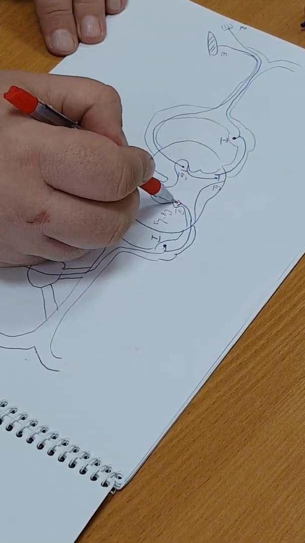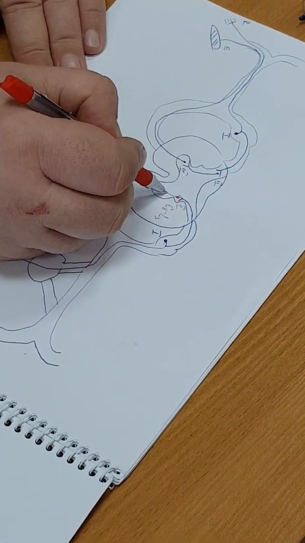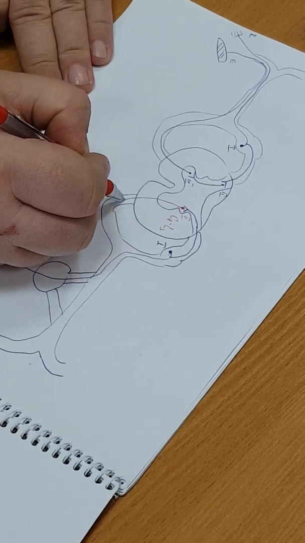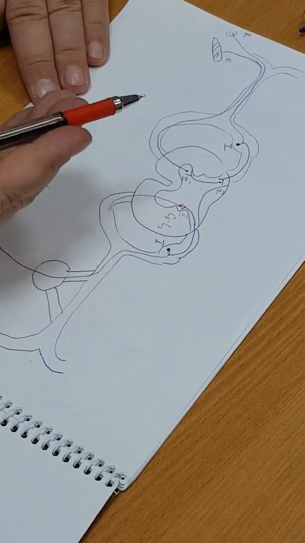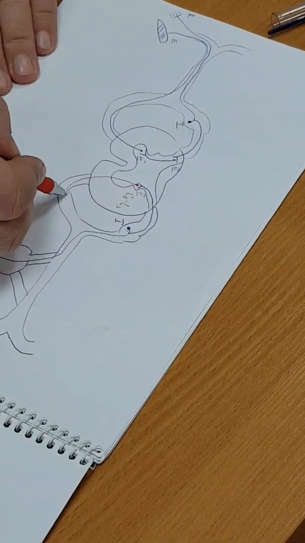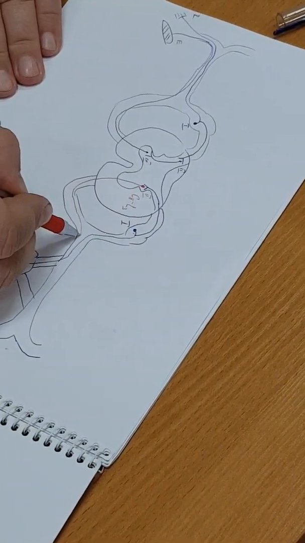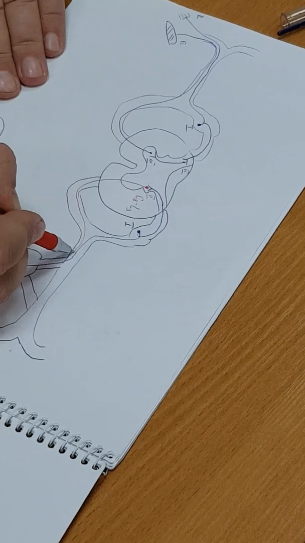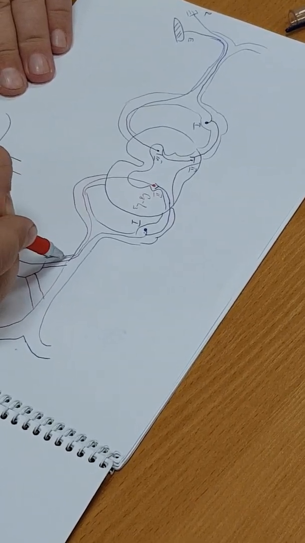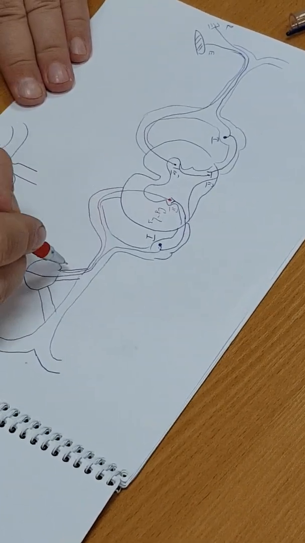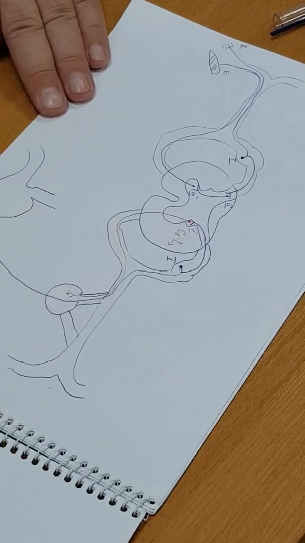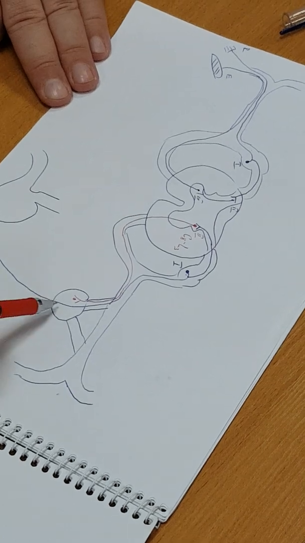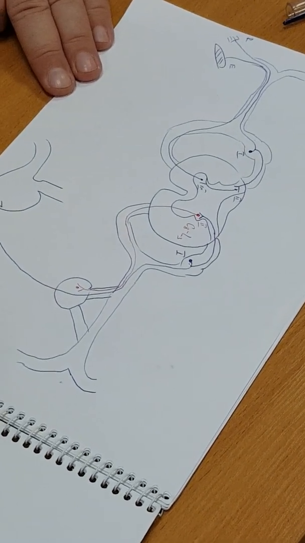The axon of the second neuron leaves the medulla spinalis, that is the spinal cord, passes through the anterior root, trunk of the spinal nerve, goes to rami communicantes albi, and finishes in the ganglion of the sympathetic trunk, that is the ganglion of the first order.